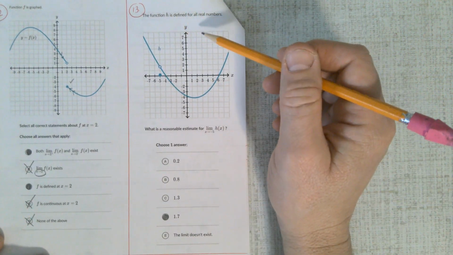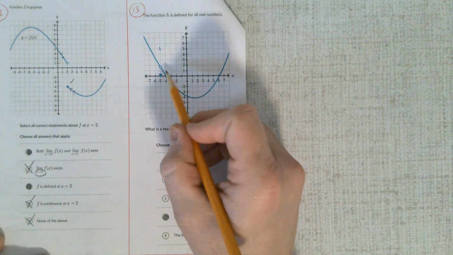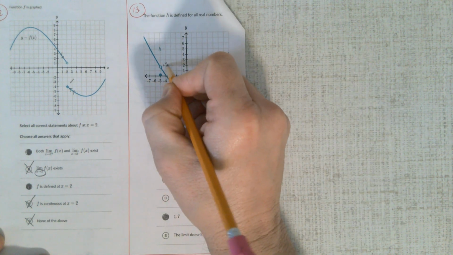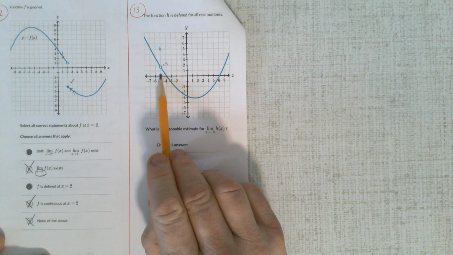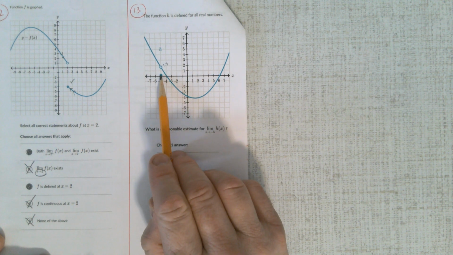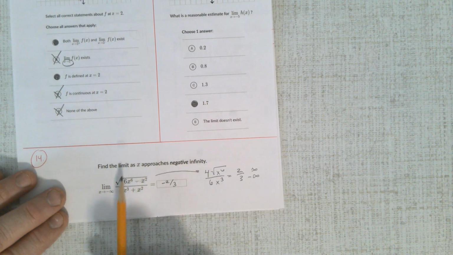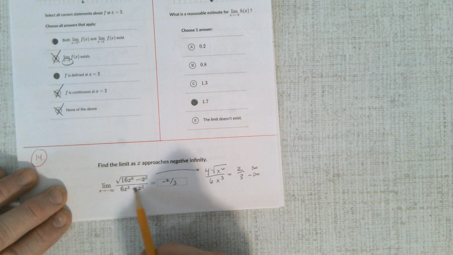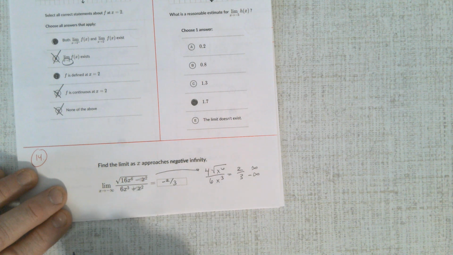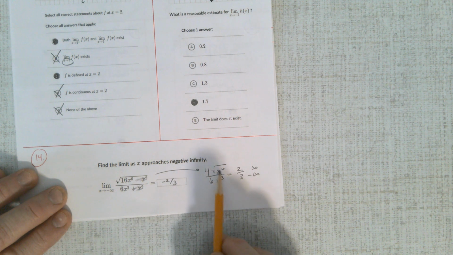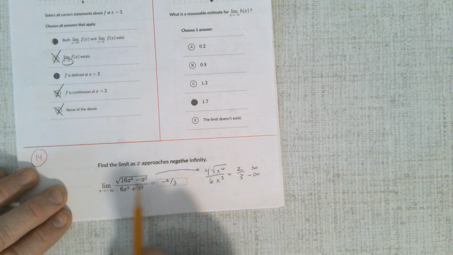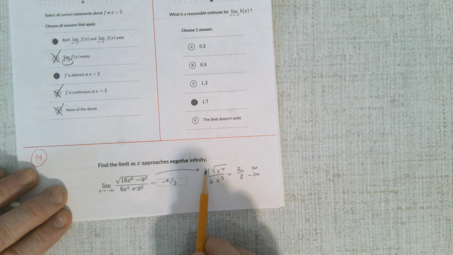Number 13, the function is defined for all numbers. What's the limit? Well, the limit is up here at 1.7. A lot of people pick that as the limit. That's not the limit. That's the function's value. The limit is there. On these ones, you want to try and reduce as much as you can. Let's get rid of these because they're not as significant. And then I have this situation here, and I have 2/3 because the square root of 16 is 4.